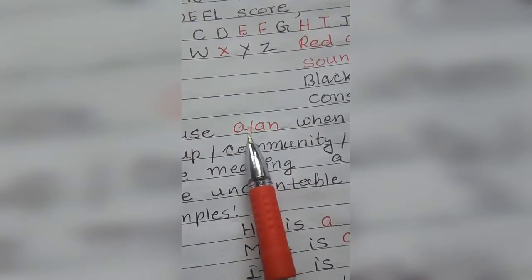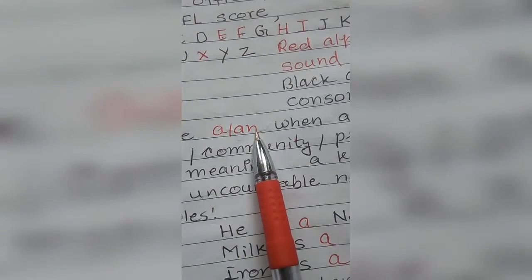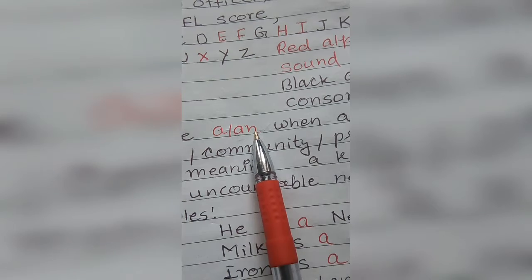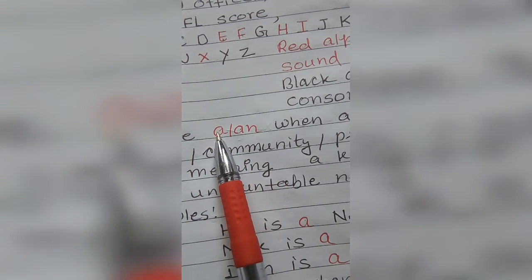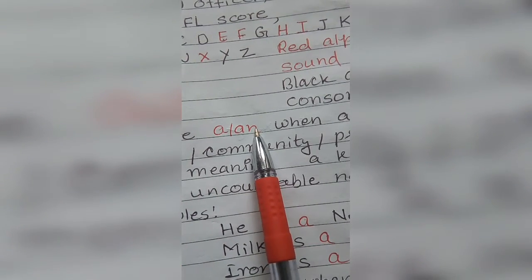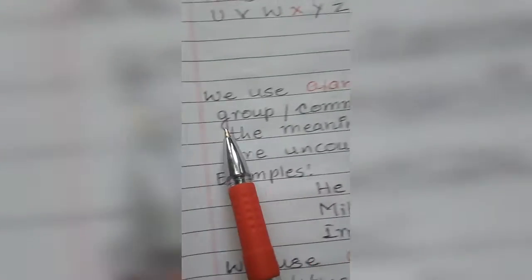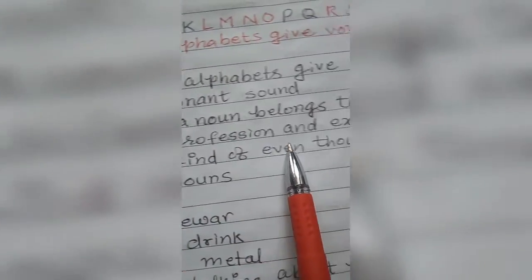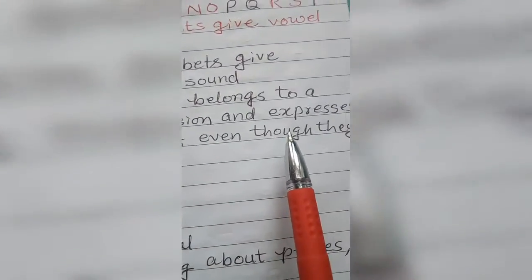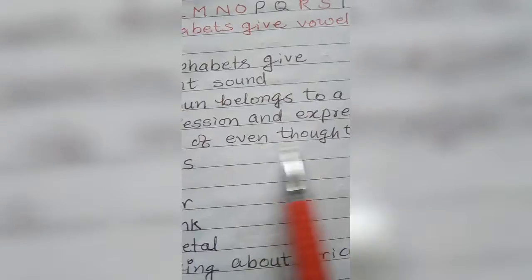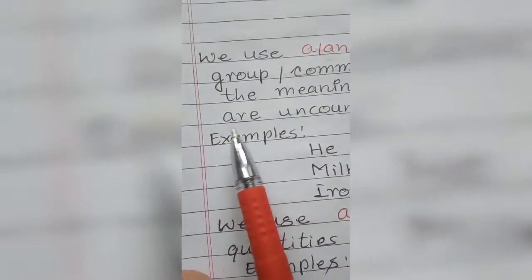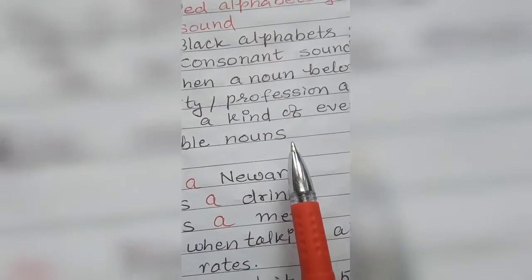Similarly, let me go ahead. We use a or an, meaning one, when a noun belongs to a group, community, profession, and expresses the meaning of 'a kind of', even though they are uncountable nouns.